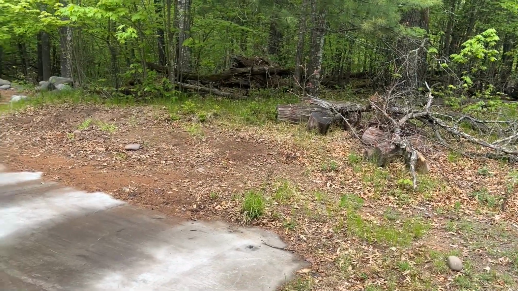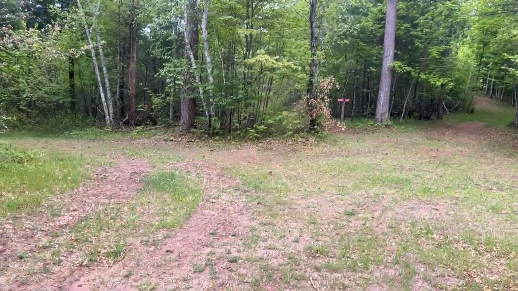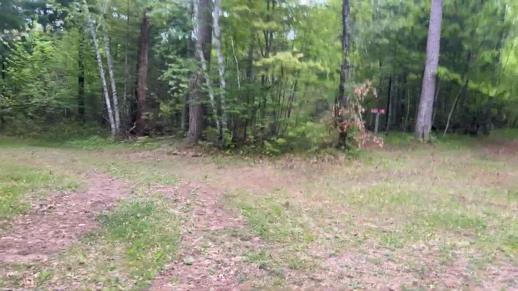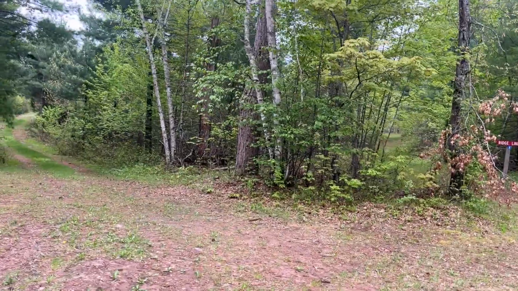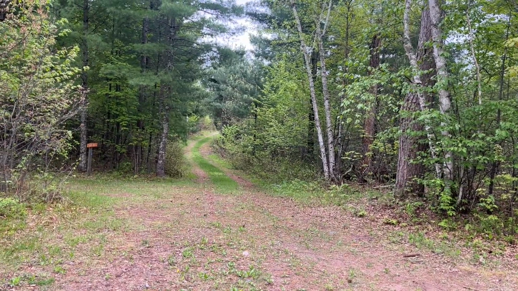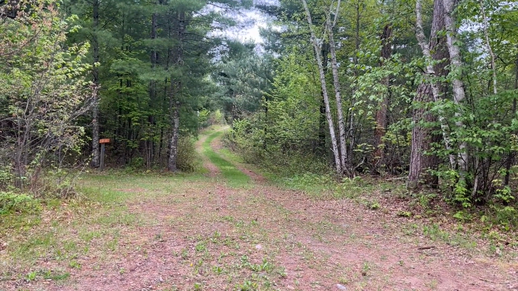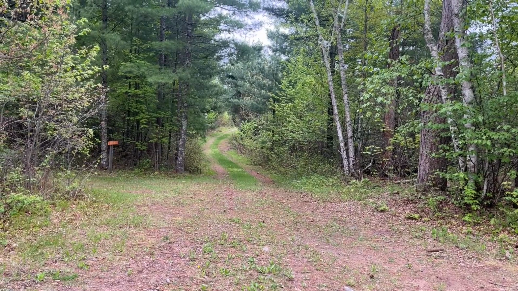So that's kind of a pain in the butt, where if we got a lot of snow, they'd have to come in on a four-wheeler or a snowmobile down this trail, which is a long ways. Oh Jesus, probably about 1.5 miles, 2 miles, well, maybe at least 2 miles.